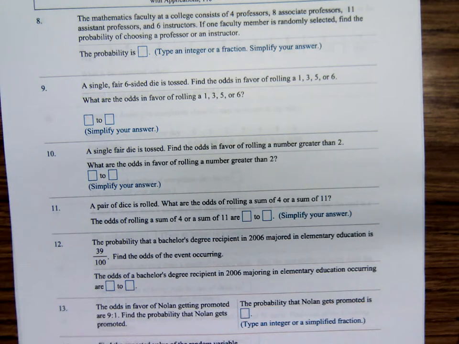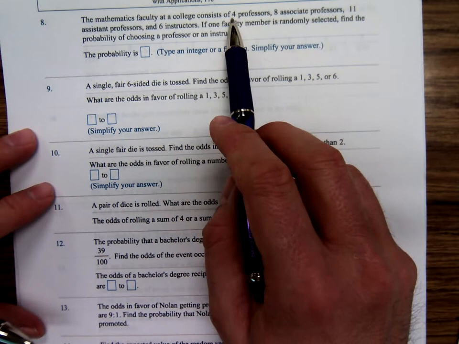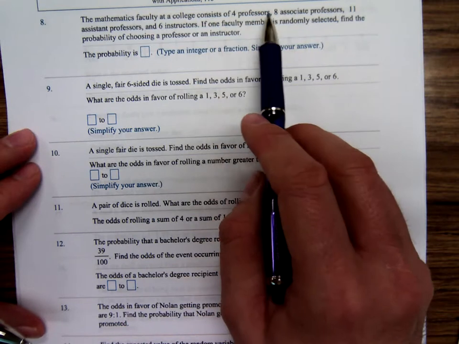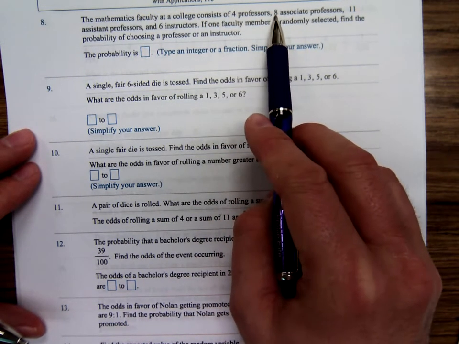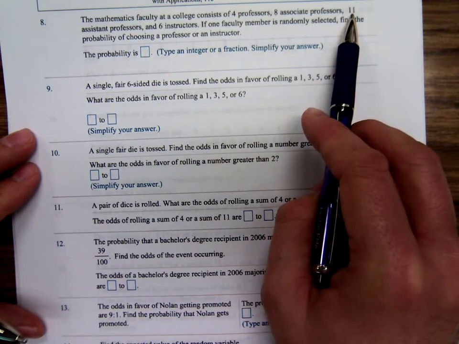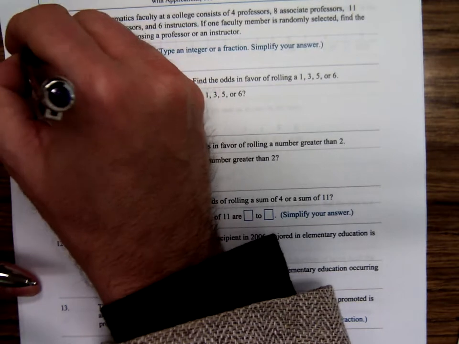Does it tell us how many faculty members there are altogether? No, we're going to have to add them up. So what's the total number of faculty members? 4 plus 8 is 12, plus 11 is 23, plus 6, or 29 faculty total.